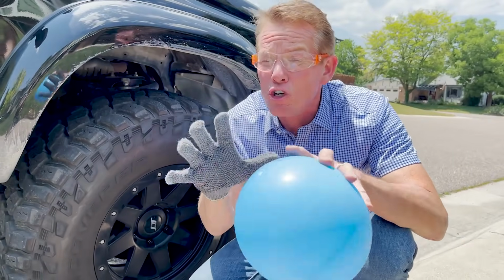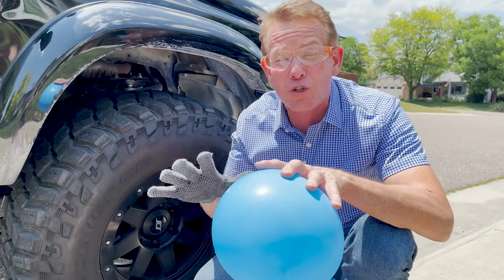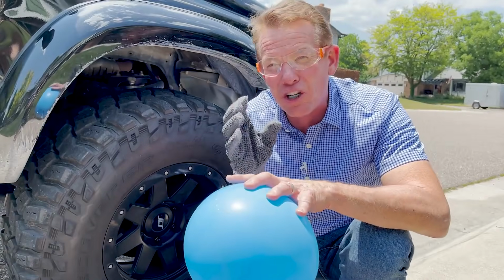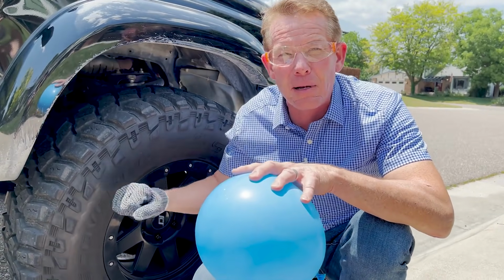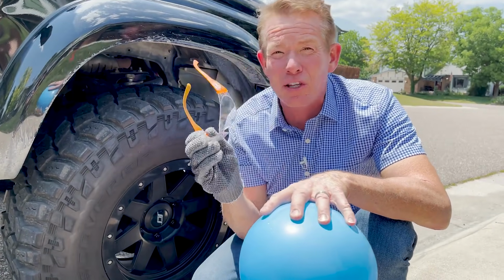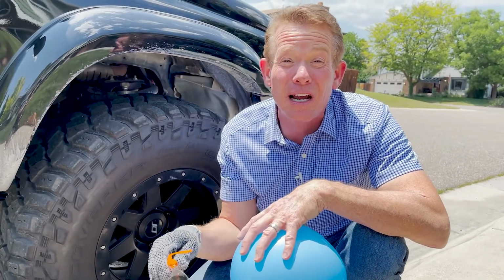What does this tell you? Don't fill air in your tires when it's extreme hot or extreme cold. You want to pick the perfect time to be able to put the air in those tires so that you get the right reading. And we get to play with liquid nitrogen at the same time.